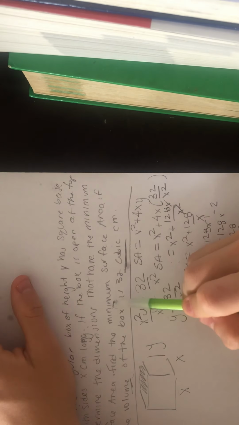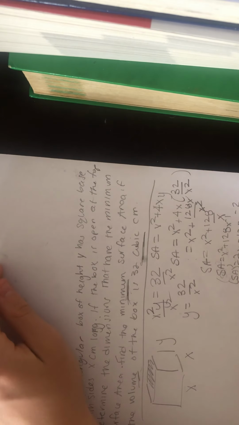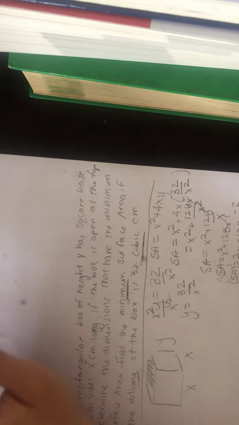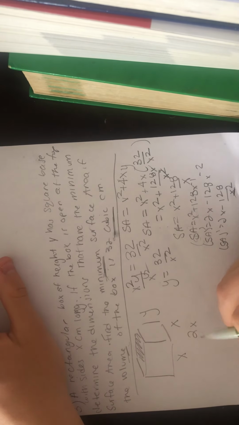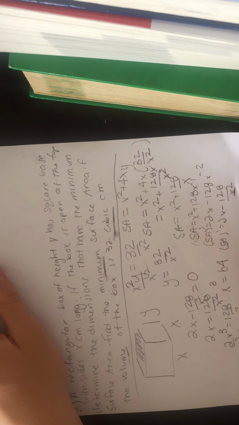Now, like I said, it's asking for a minimum. You're going to want to set this equal to 0 because, again, the minimum is where the derivative equals 0. So 2x minus 128 over x squared equals 0. 2x equals 128 over x squared. You cross multiply, you get 2x cubed equals 128. Divide by 2, divide by 2, you get x cubed equals 64. And therefore x equals 4.